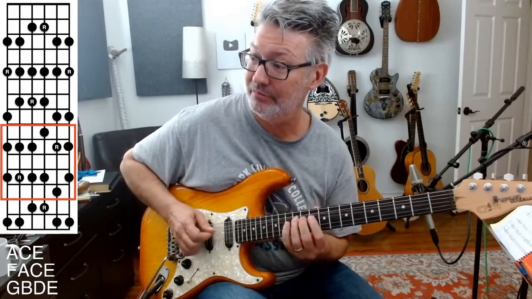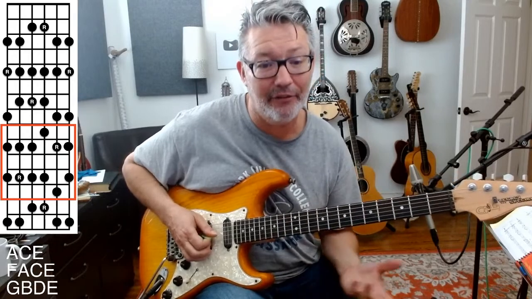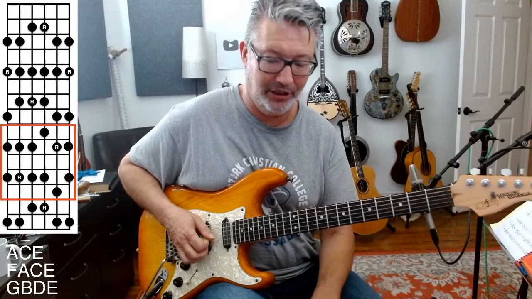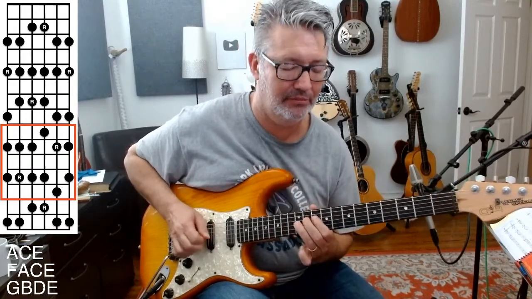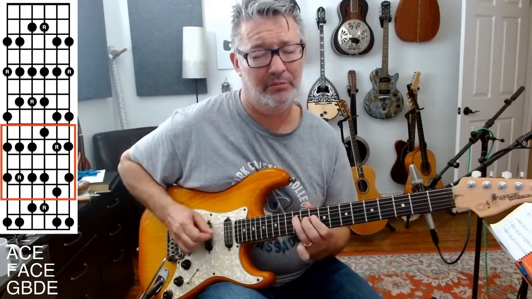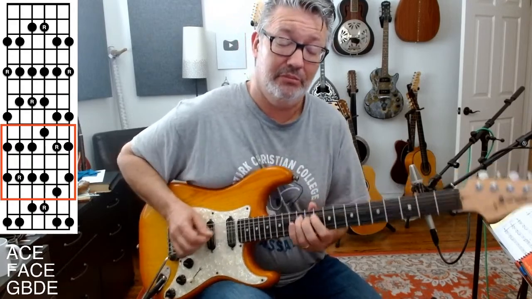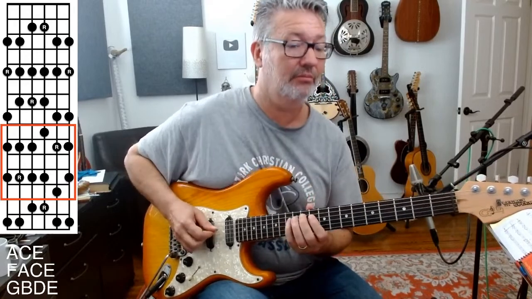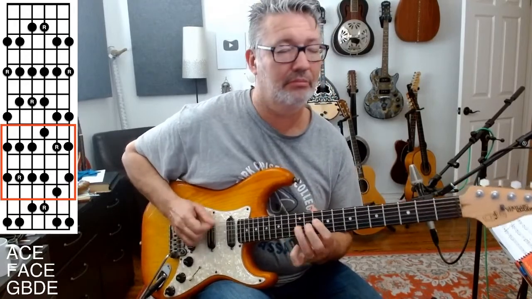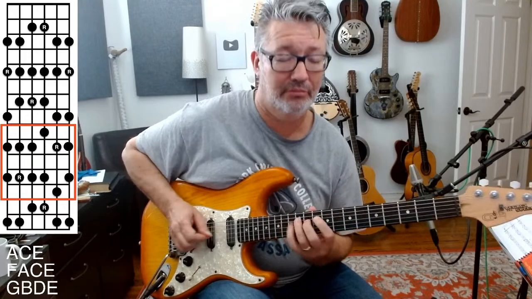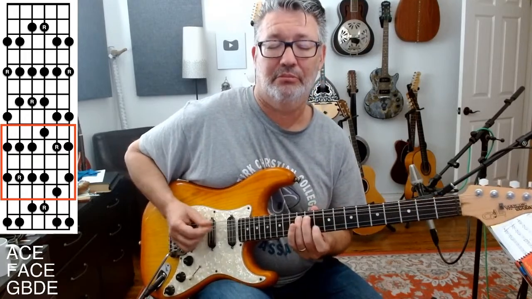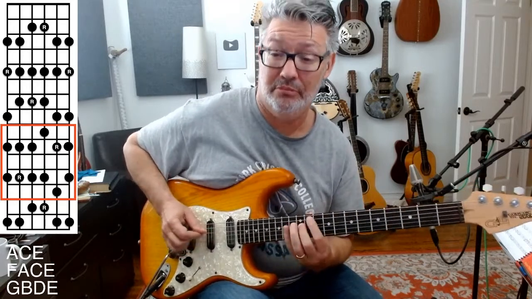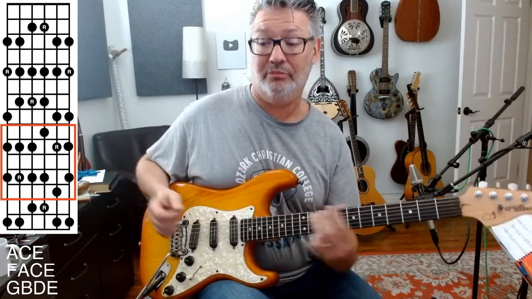And then to bend that is impossible. So it's kind of a fun lick. I like that lick. I might use it in context. Kind of fun.